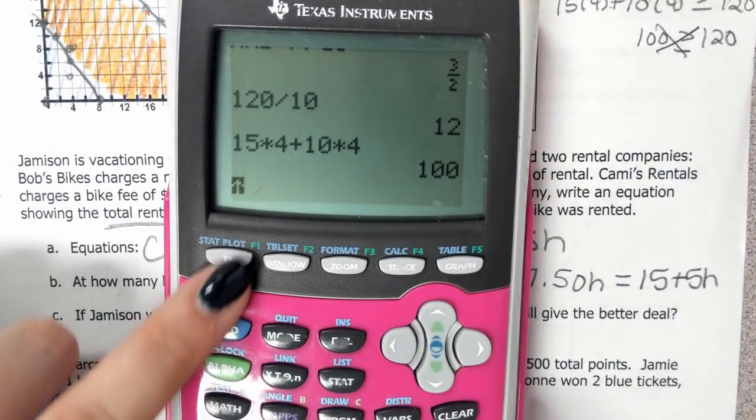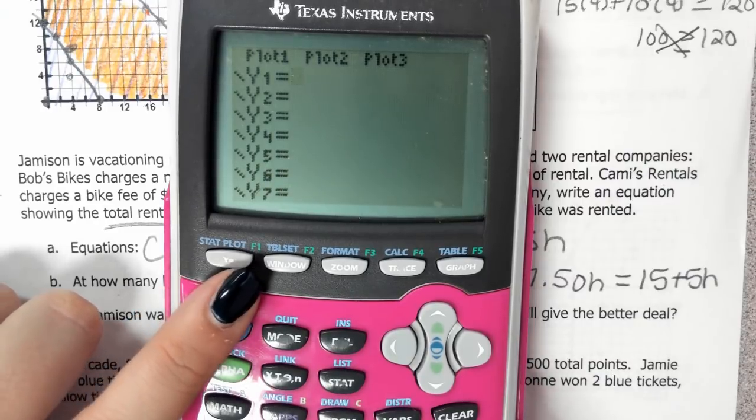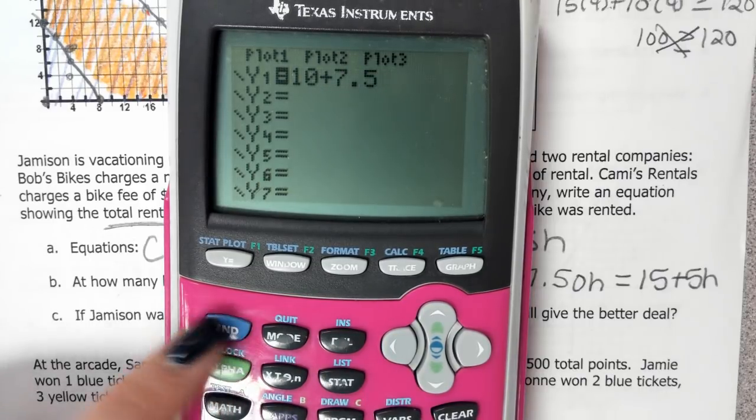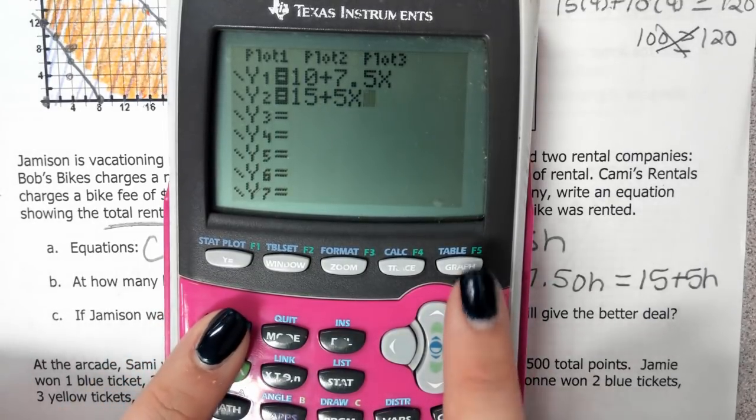So we're going to go to Y equals right here, and then we're going to plug in those equations. So instead of C, that's the Y, and then the H is going to become your X. So I'm going to plug in 10 plus 7.5X in Y1, and then I'm going to plug in 15 plus 5X in the other. Then I'm going to go to my table.